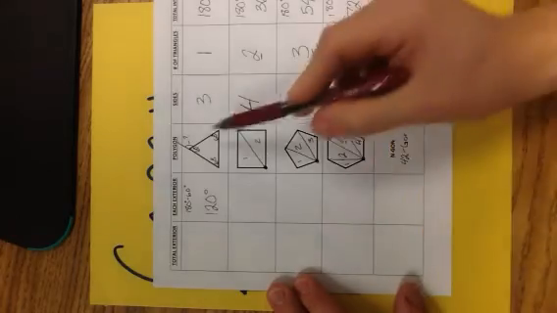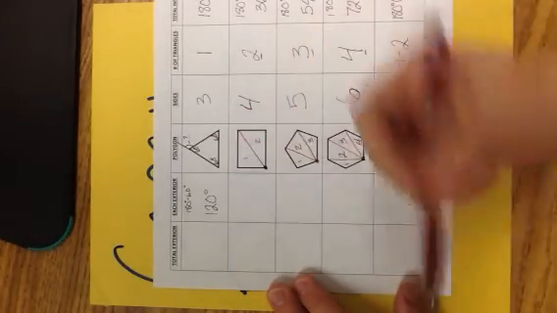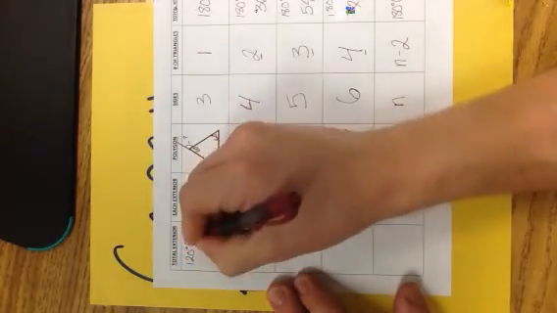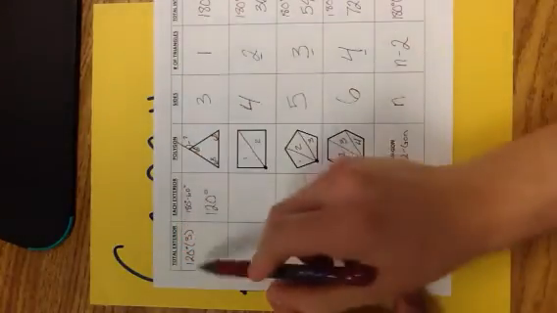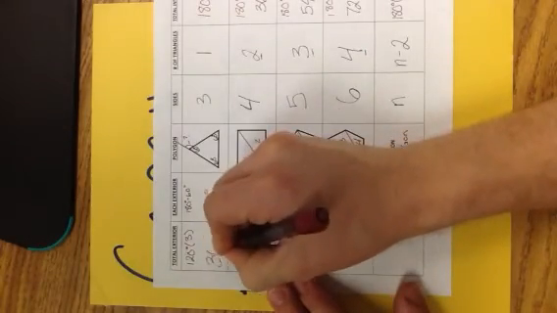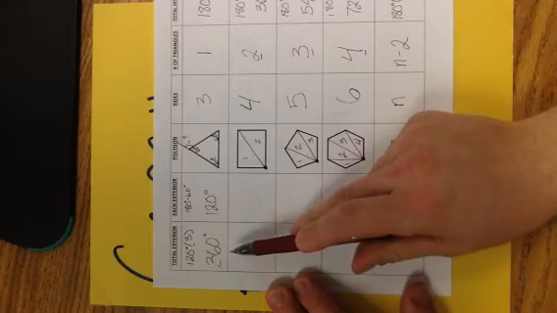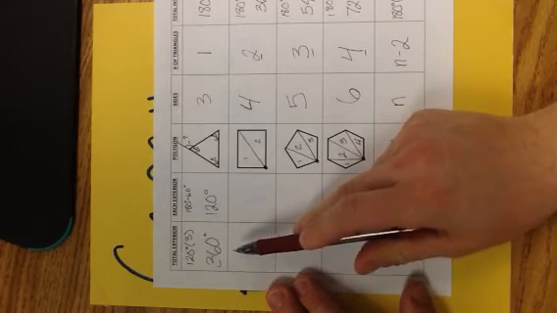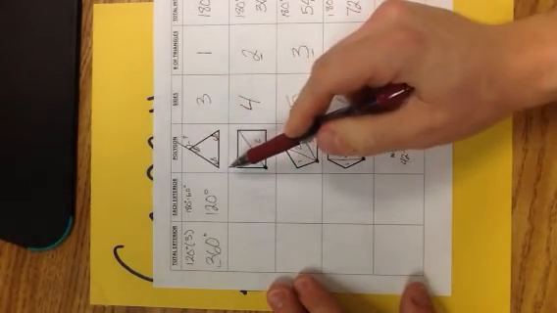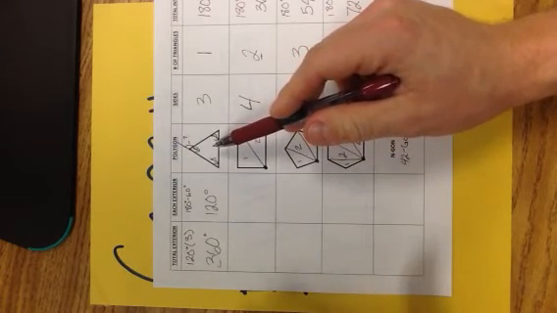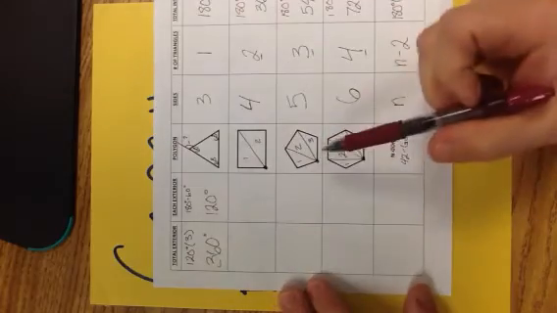Now, there's 120 degrees, well, we have 3 external angles. So how many total degrees would we have on a triangle? 120 times 3 would give me 360 degrees. This makes sense because a polygon is a closed figure, and a closed figure must always get back to the starting point. Go full circle, mind you, which is always going to be 360 degrees.